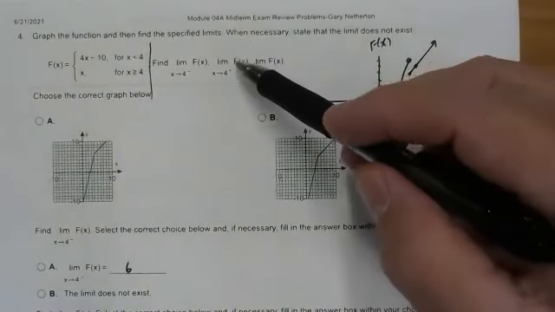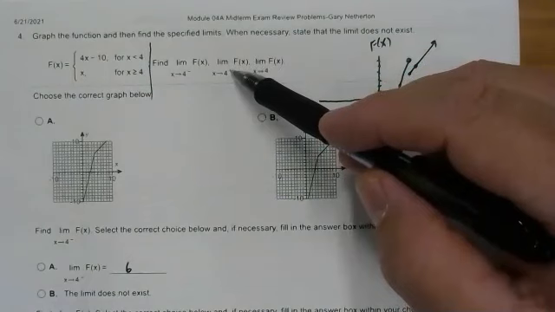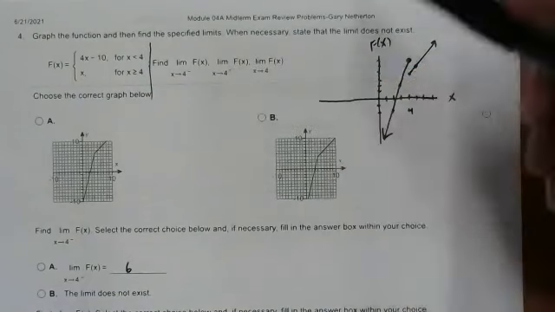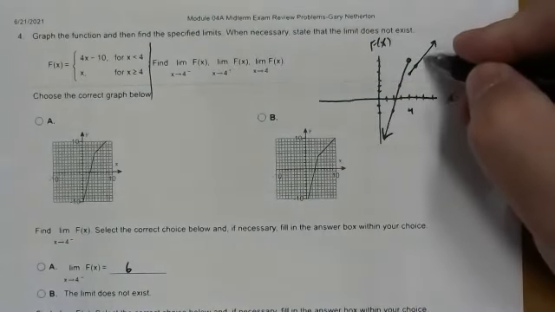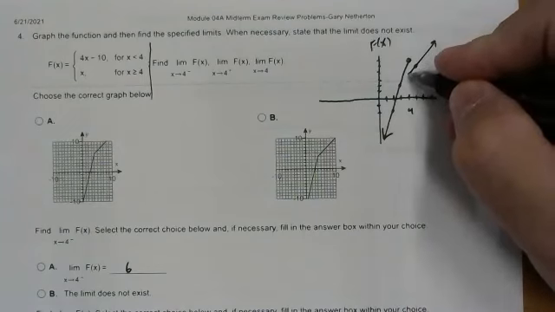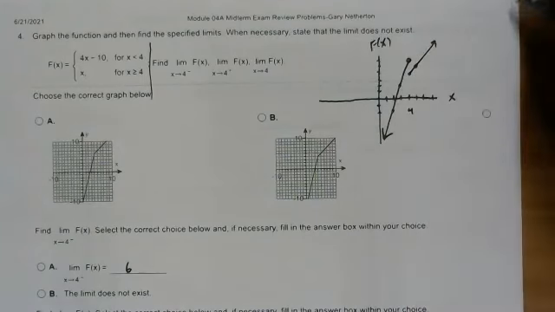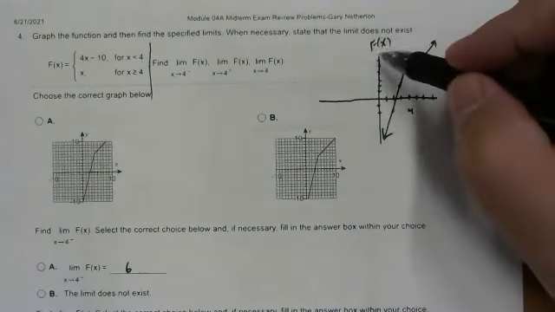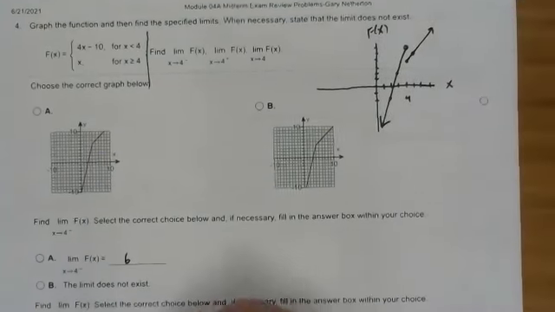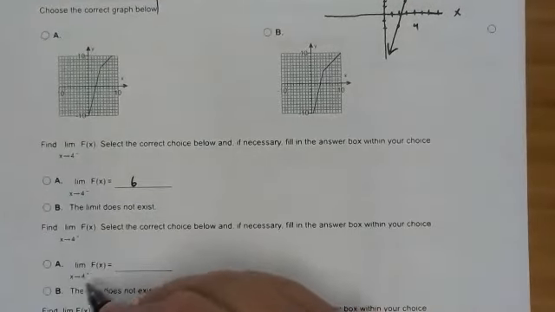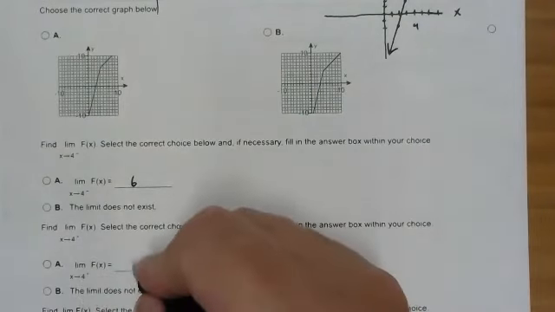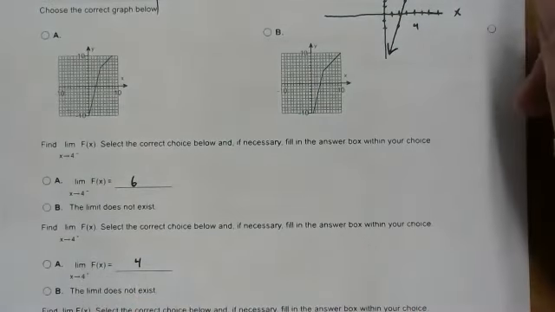Now they say, what's the limit as x approaches 4 from the positive side, or from the right side? So you come this way as x approaches 4. The function is 4. So the limit as x approaches 4 from the positive side is 4.